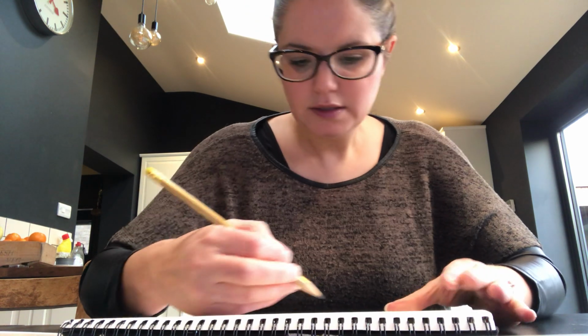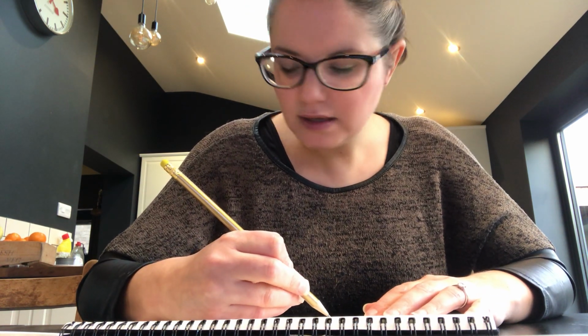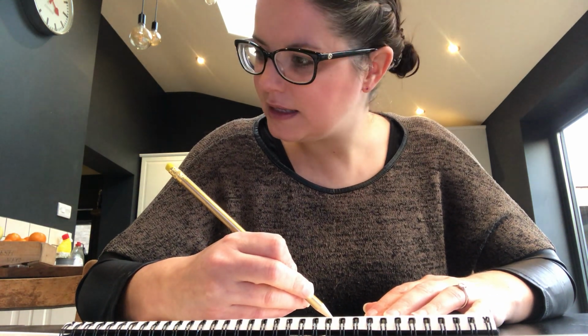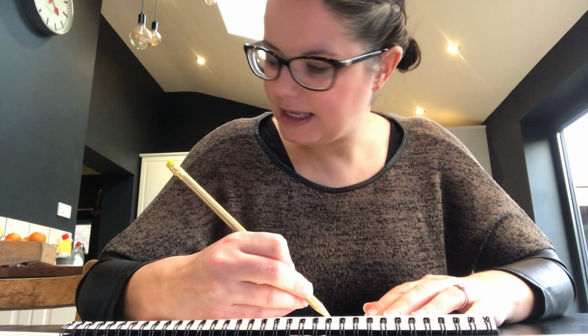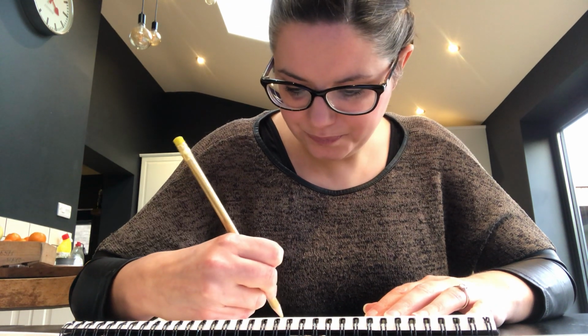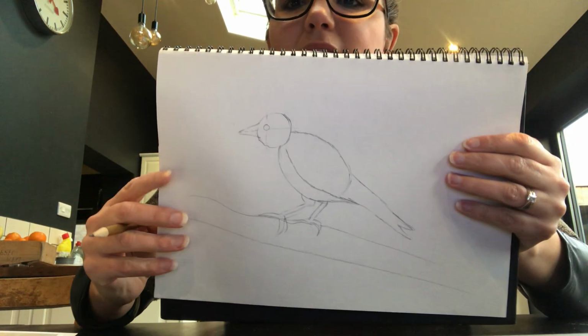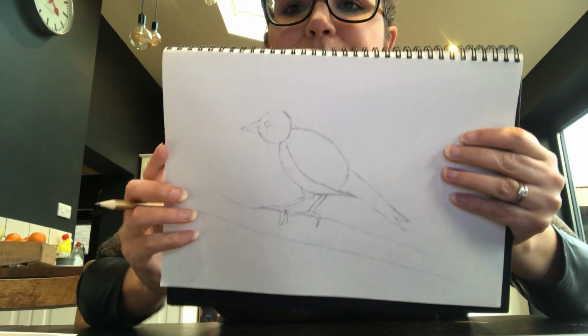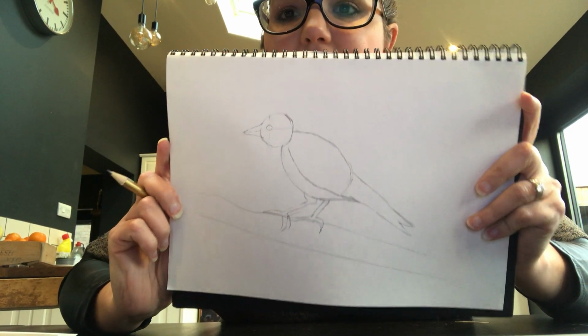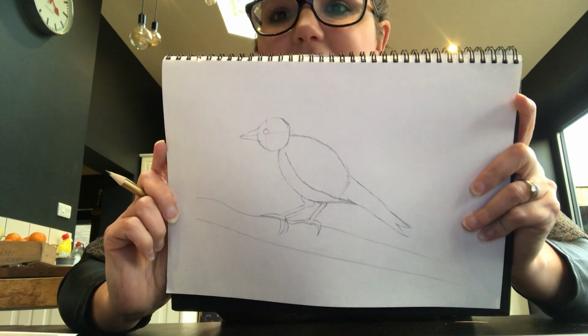Oh no, I'm just going to add the shape of the wing as well. So that comes up from where the neck is, and I can see that it leads right down and joins the tail. There it is. So that's where the wing goes, this line here. You can see all those simple shapes, and then we're going to start adding the detail.